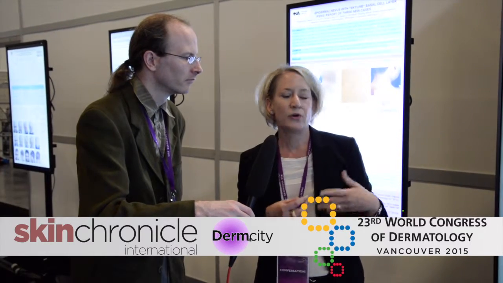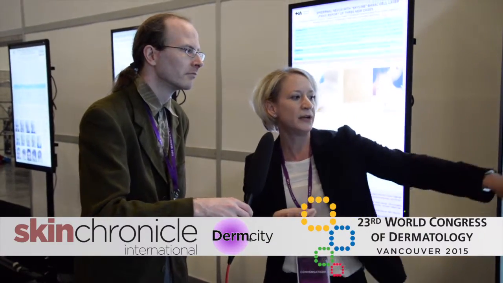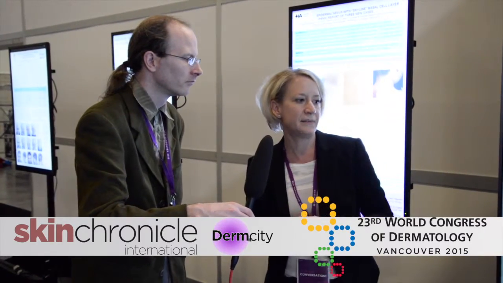What we could see was a hypo-innervation, which is also the phenotype in diabetes in general. So you see fewer neuronal fibers invading the epidermis in diabetic skin compared to healthy, and this was due to a reduced expression of NGF, nerve growth factor. So this was really interesting for us.